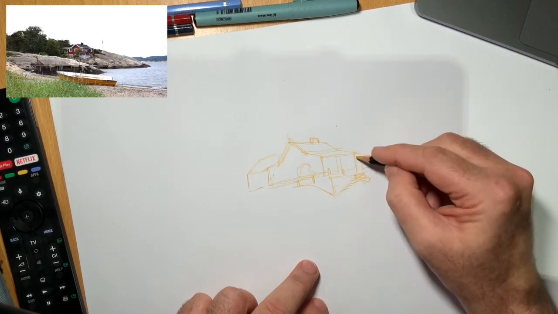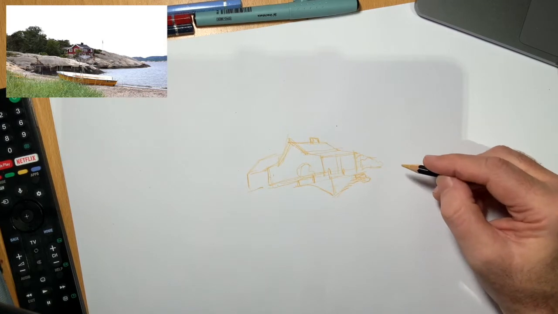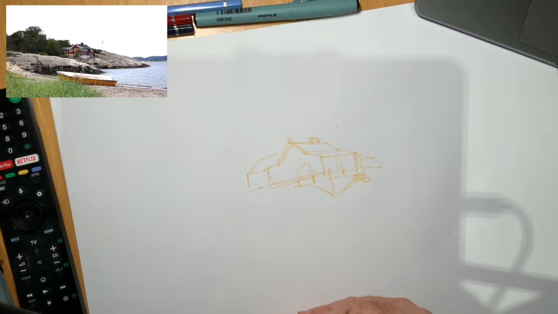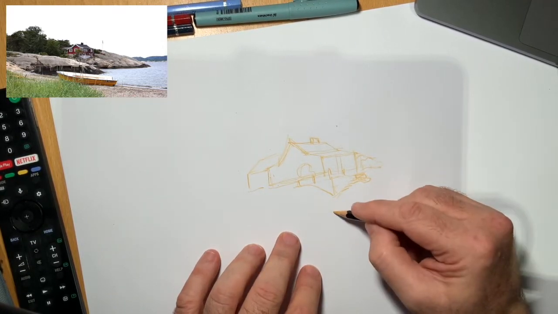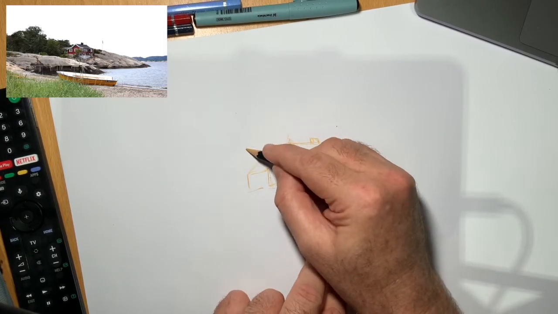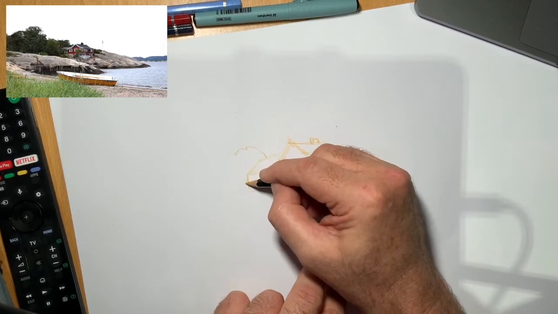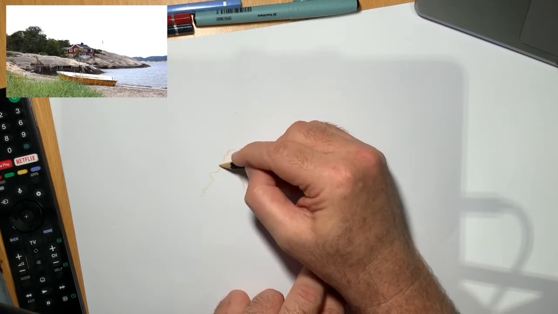People say, when do you know when the drawing's finished? And I say, well, if you start with the focal point, it's almost always finished, because you can say, well, that's the drawing. It's just this little house that sits on there. And then you might just look at the trees and draw the outline of the trees coming through.